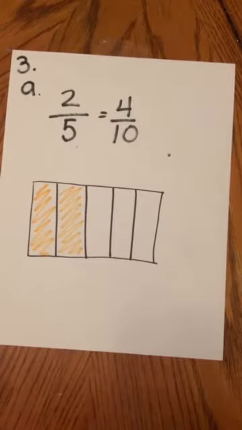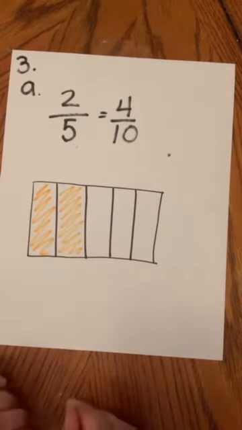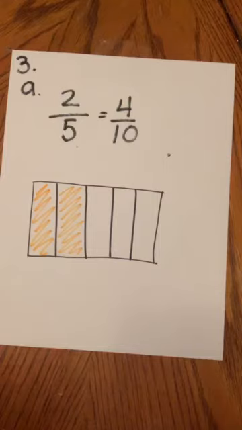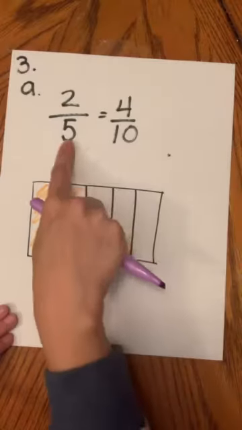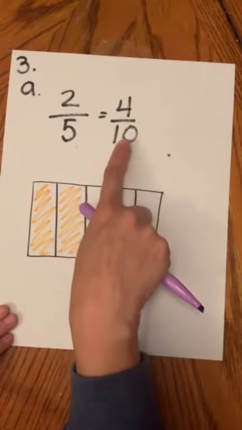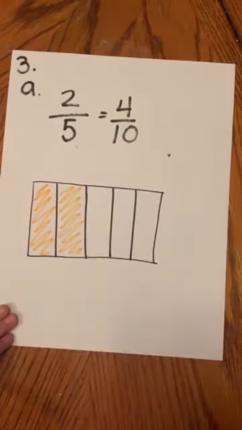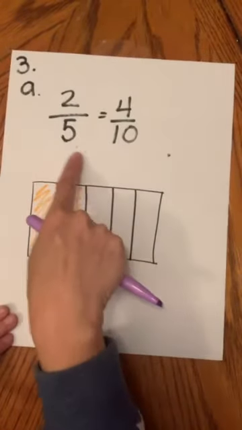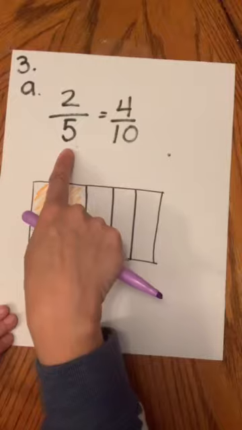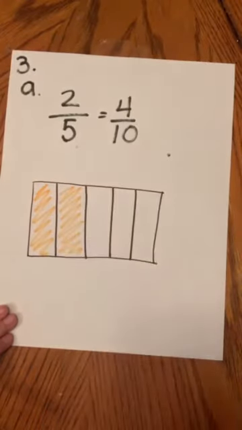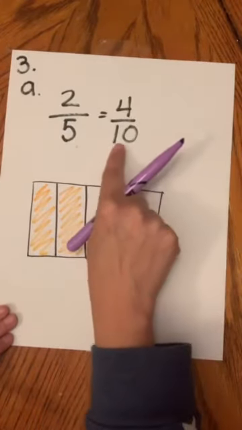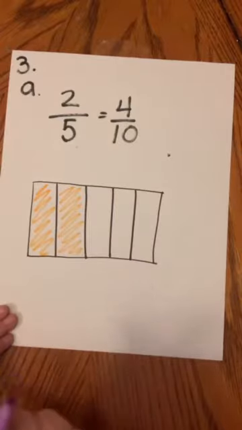Well, after I shade my 2 parts, I probably need to decompose my area model, right? Looks like I'm going to have to end up with tenths. How do I know that? Because that's what the problem is telling me, that the 2/5 is equivalent to 4/10. So I know I need to make this into tenths.